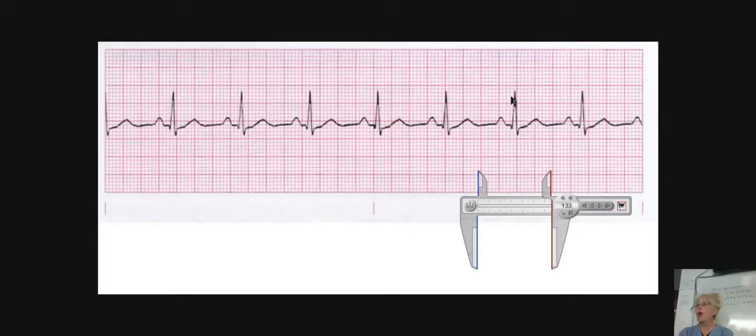How do we find more accurately? If we wanted to count the small boxes, we would say 5, 10, 15, this would be 20, so about 19. 19 into 1500 is what? How many times does 19 go into 1500? 78. How about that? So that's about more correct. Do you see how you can zero in on the heart rate just a little bit better?